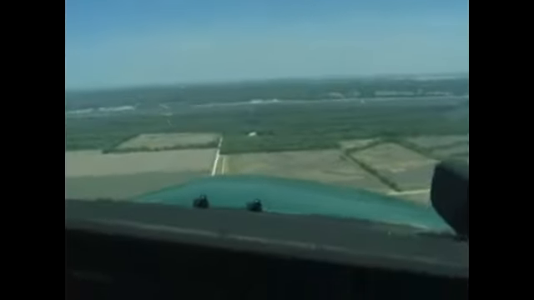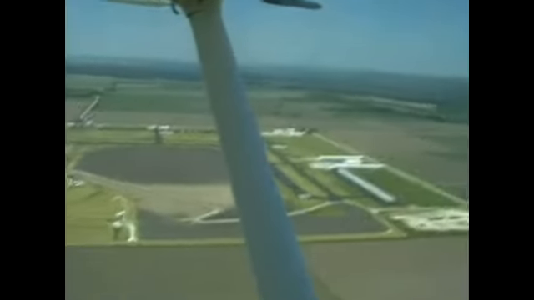Okay, all right, so then we're going to continue our turn. Be on downwind. Now our runway is off to our left. We're parallel to the runway. Okay, and there's the aircraft on final.